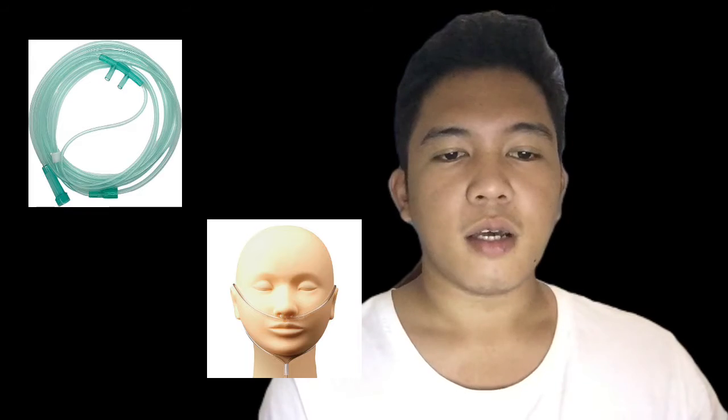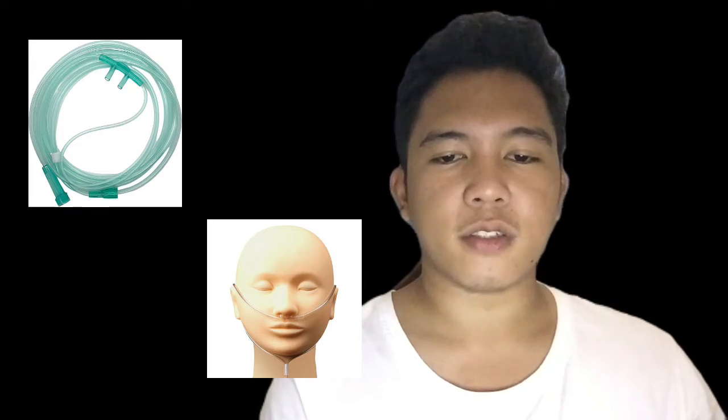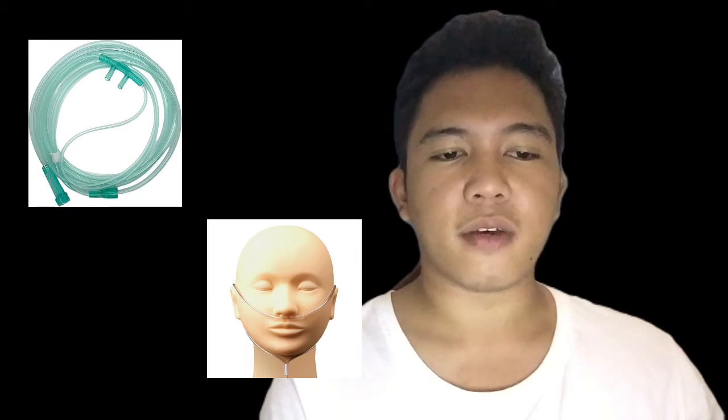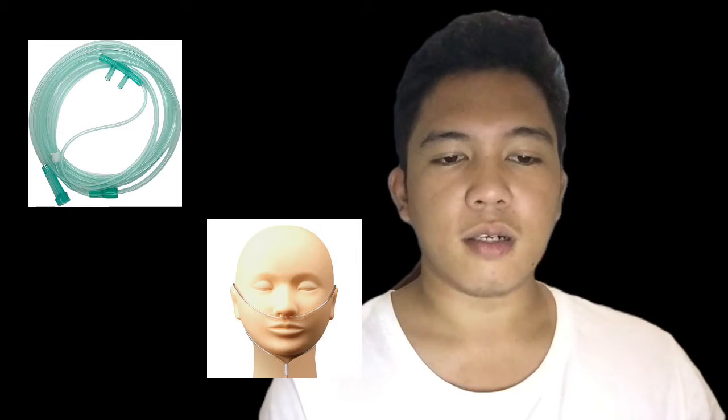And there are advantages. First is comfortable for the patient. Next is ideal for claustrophobic patients. Next is ideal for oxygen dependent patients requiring small amounts of oxygen and home use. And the last advantage is the humidification or the bubble bottle is not required up to 4 liters per minute LPM.